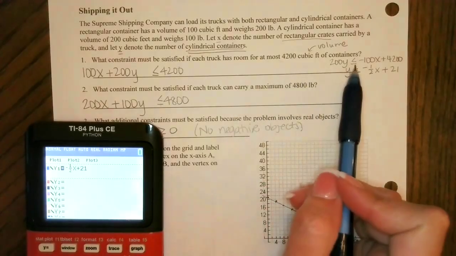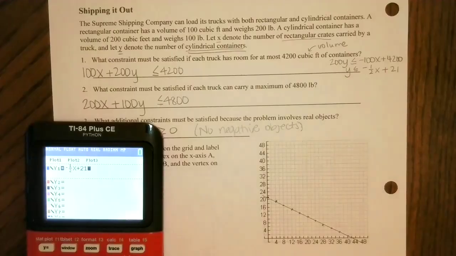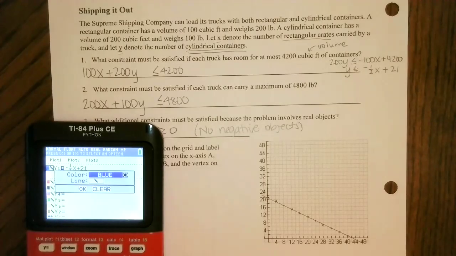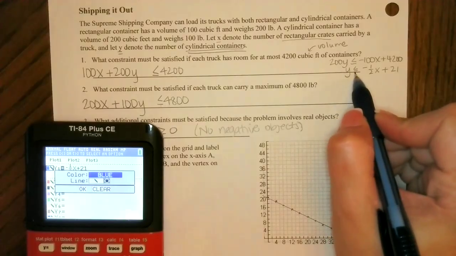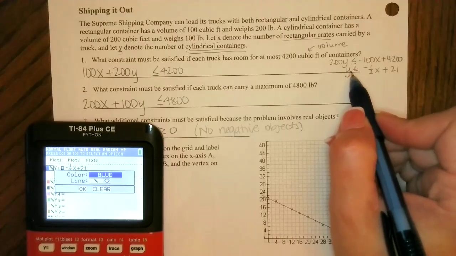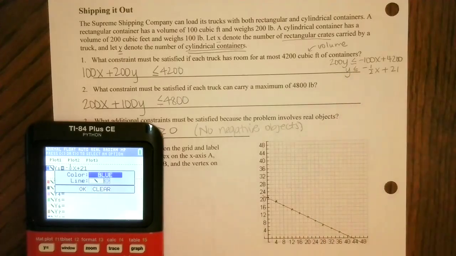But this is an inequality, so I want it to shade. Well, I can use the arrow key to get in front of that y equals. So I've used my arrow key. See where my cursor is now? It's in front of it. And so I hit enter and it gives me a little menu. And so I'm going to arrow down here. And this is y is less than or equal to. So we want to shade below. If this was on the open side, we would want to shade above. So use your arrow key to change that there. That is shading above, and that is shading below.